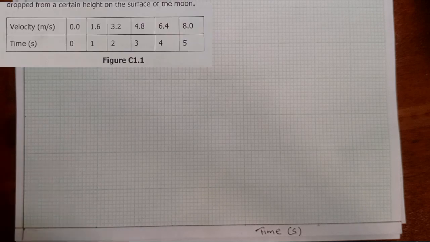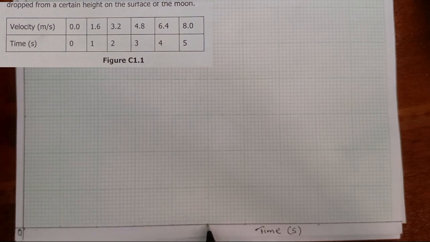On the x-axis the range is 0 to 5. If I start from here, this is our 0: 0, 1, 2, 3, 4, 5. My graph is going to be small, so I need to make sure that I have a three-quarter graph.